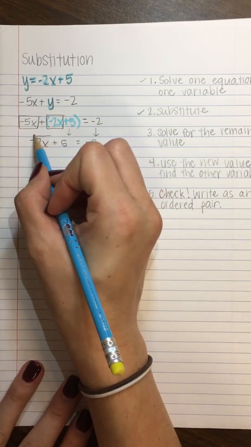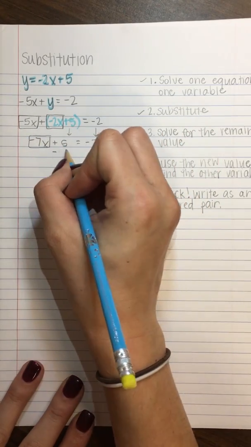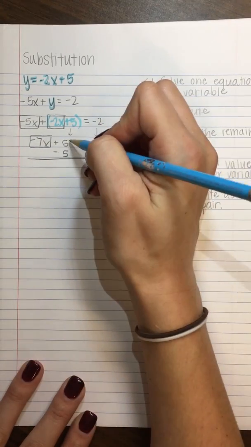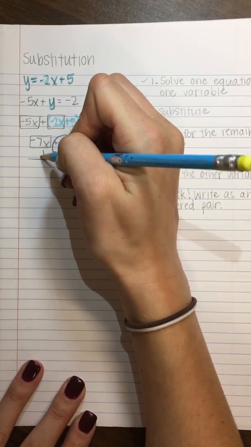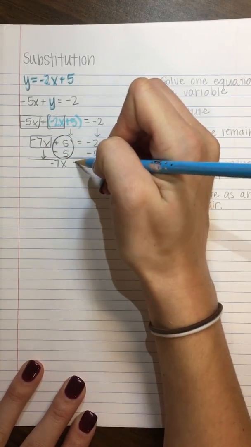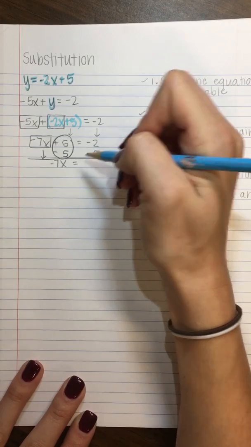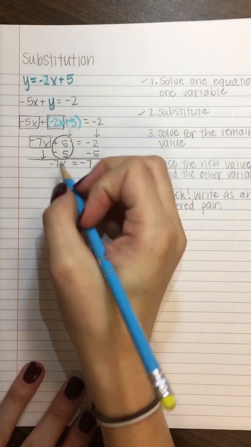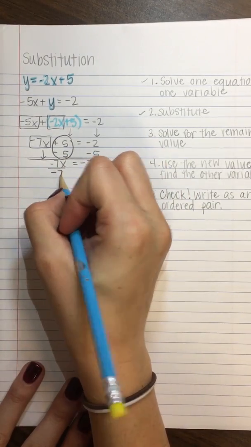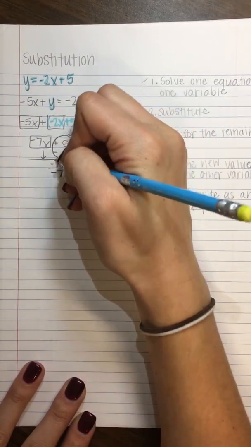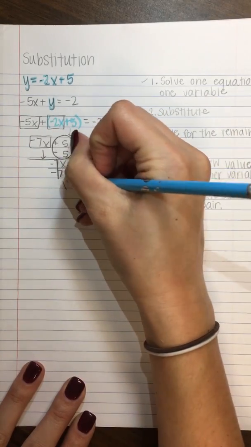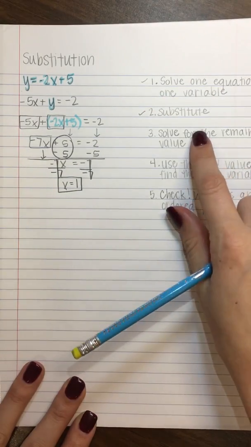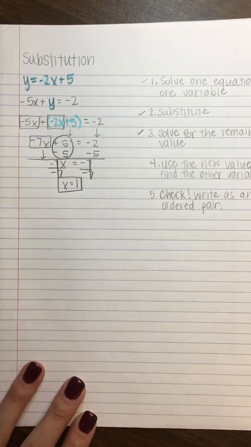Okay, now I need to get x by itself. So I would subtract 5 from both sides. I want to perform an inverse operation by creating a 0 pair. And I bring down my negative 7x. And that's equal to a negative and a negative. You keep the sign and add the numbers. Now in order to solve for x, I need to divide by my coefficient, which is negative 7. Negative 7 divided by 7 gives me 1. So x is equal to 1. So I've successfully solved for my x value.